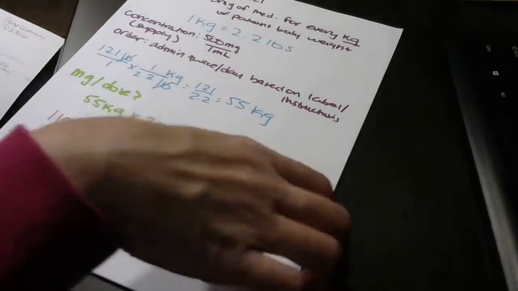Okay, now we'll go ahead and do the next question. For this one, the patient's weight in pounds was 176.